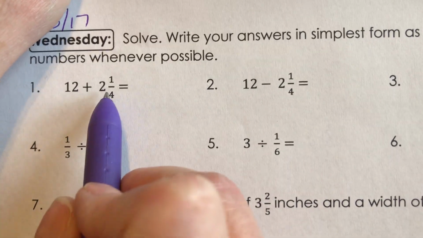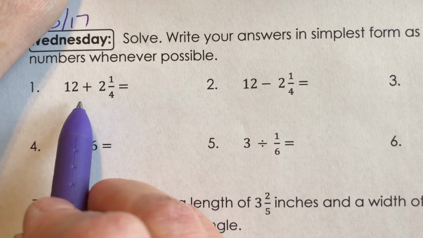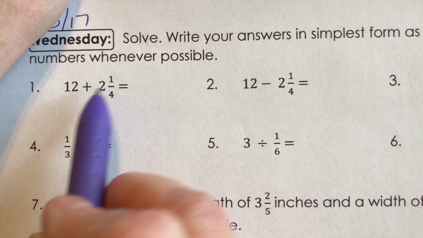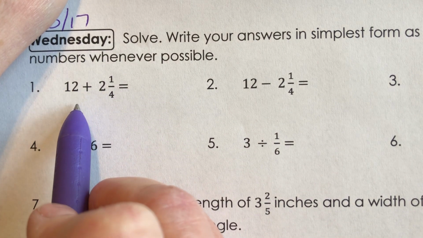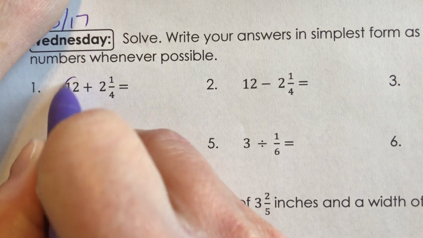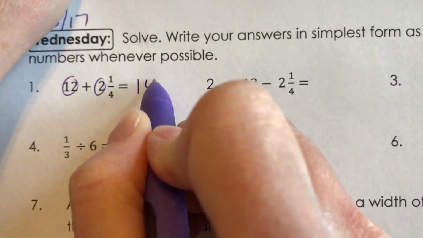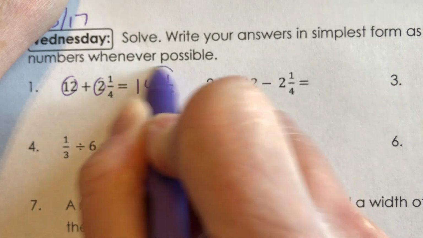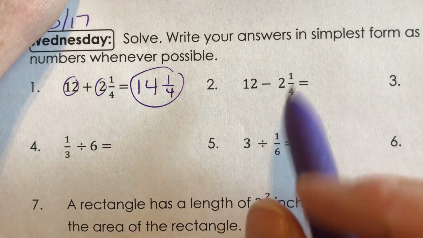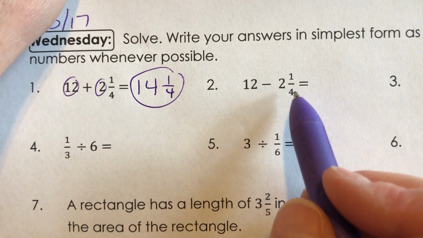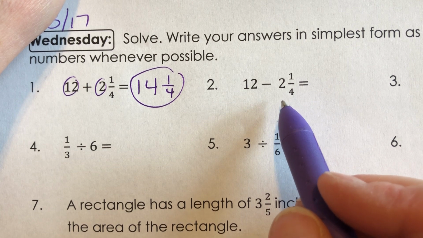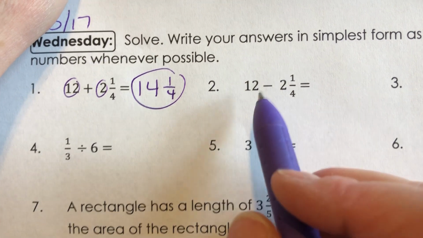So I have 12 plus 2 1/4. I know normally when we add fractions we need a common denominator, but this one doesn't have a fraction with it. So I can just add my whole numbers. 12 plus 2 is 14, and then I have 1/4. It's just 14 1/4.